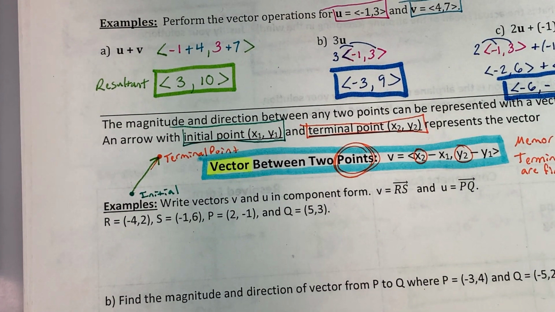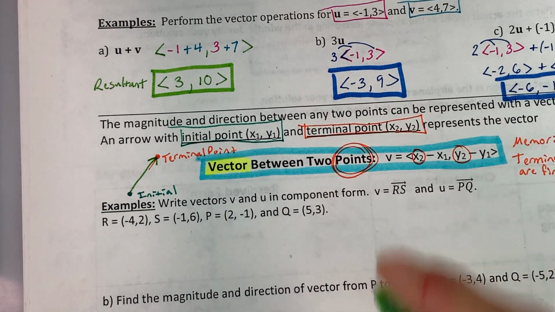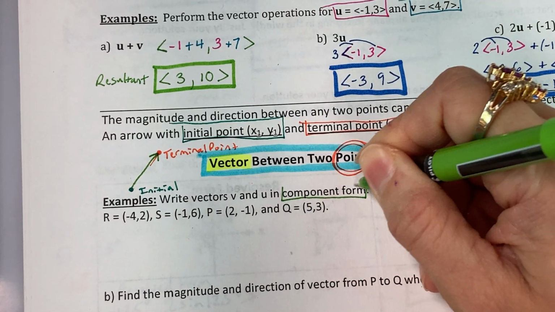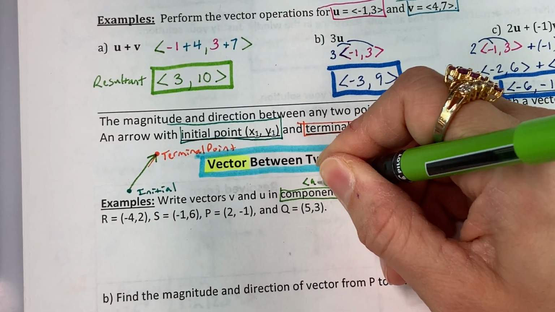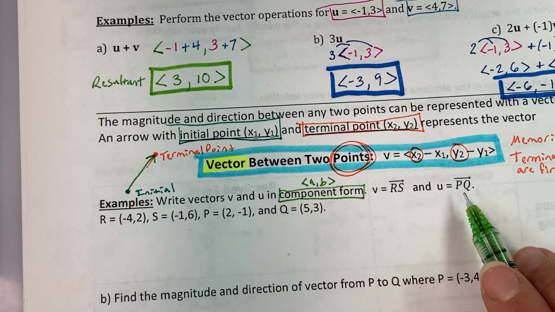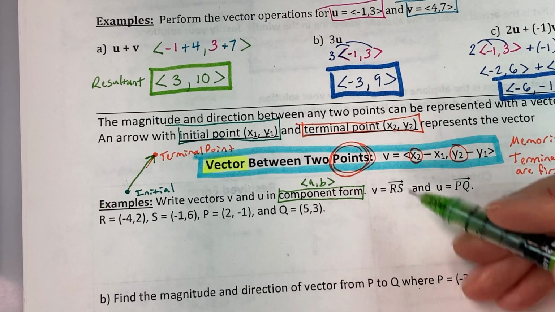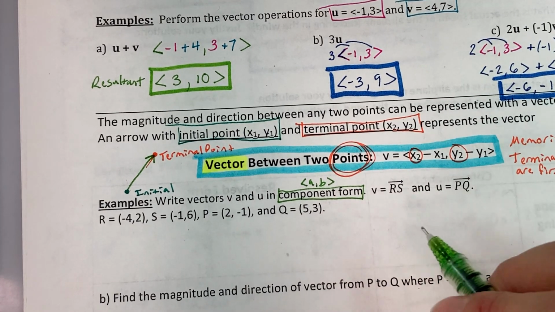So we're going to go ahead and look at this first example, and I'm going to try to help you visualize and carry out the operations here. It says write vectors v and u in component form, so component form being ⟨a, b⟩, where v is RS and u is PQ. This is a new vector notation that we use when we are drawing a vector between 2 points.